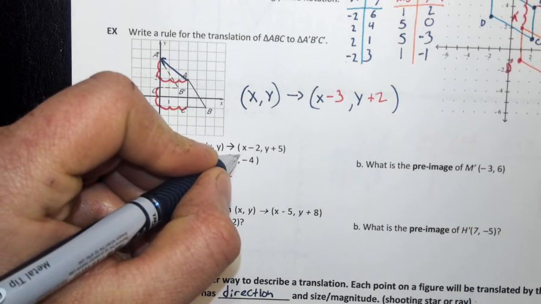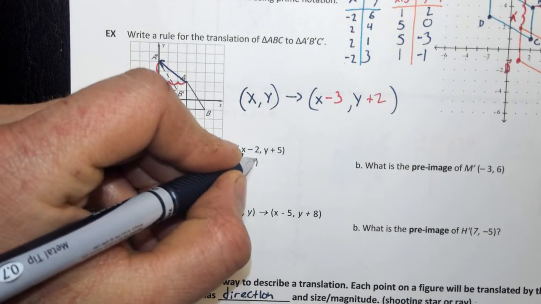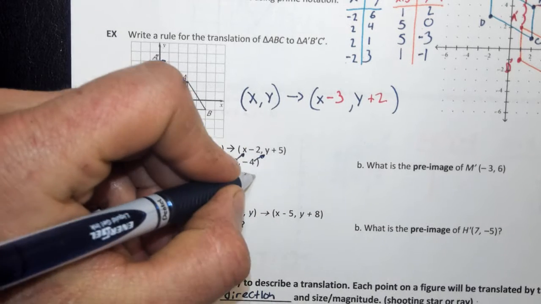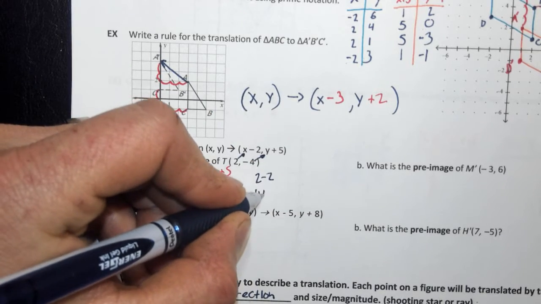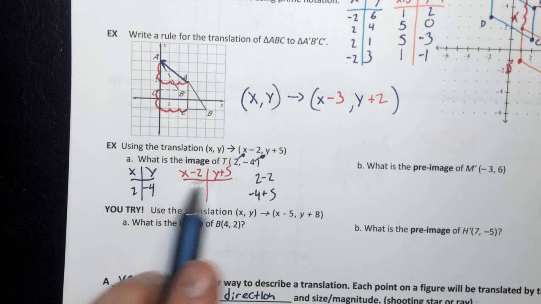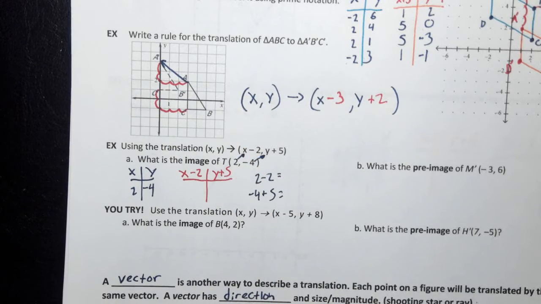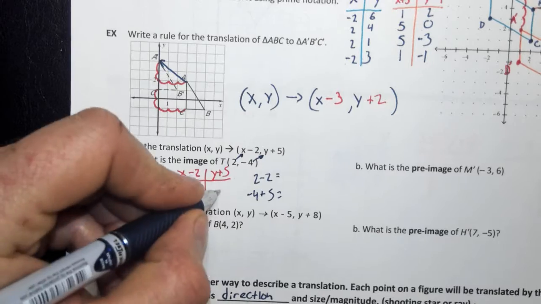You take this 2, which is your x value, and plug it into the x spot, and you take this -4, which is your y value, and plug it into the y spot. Then you'll end up with 2 minus 2 and -4 plus 5. It doesn't matter if you use the tables or these algebraic expressions, you're going to end up with the exact same answer either way. That answer is going to be 0 and 1.